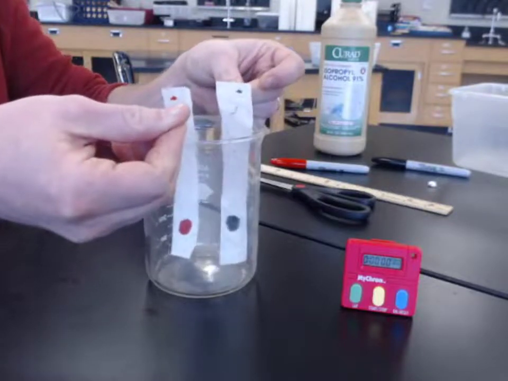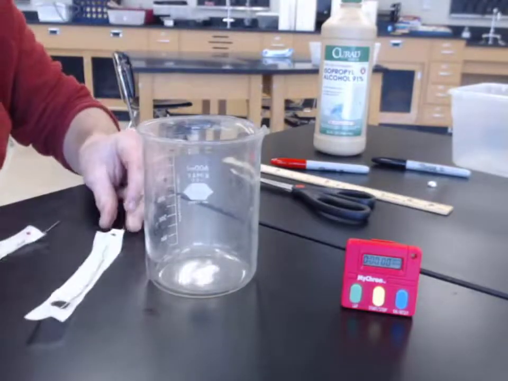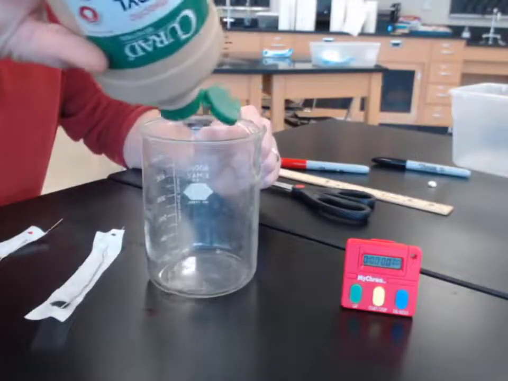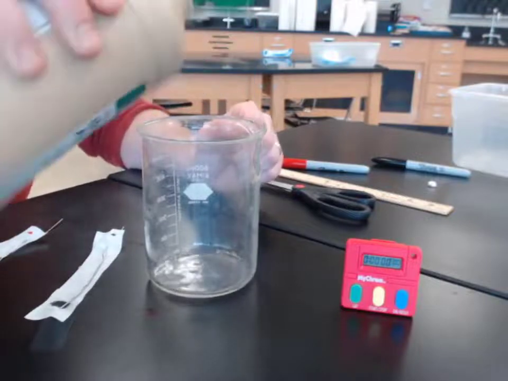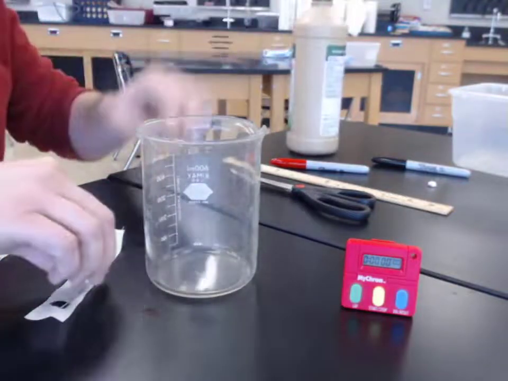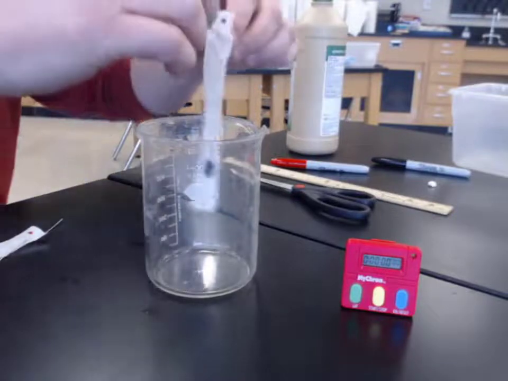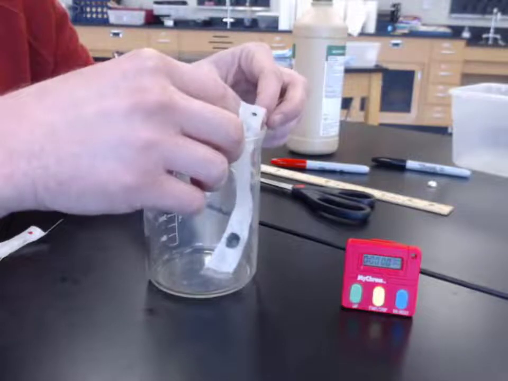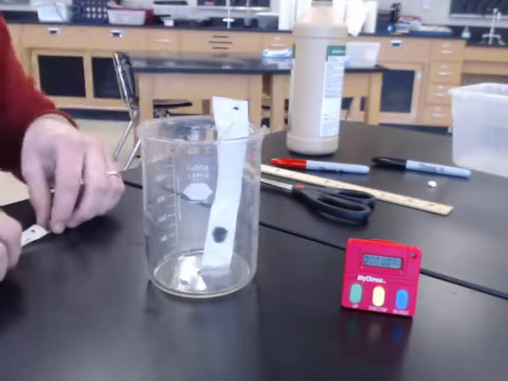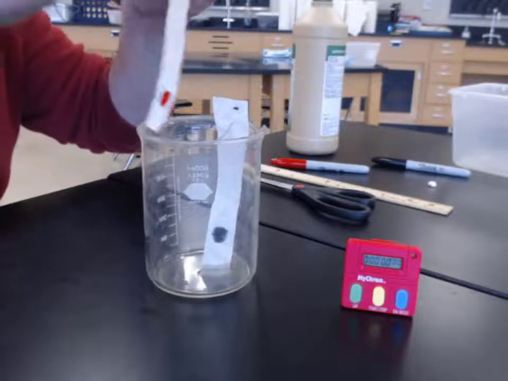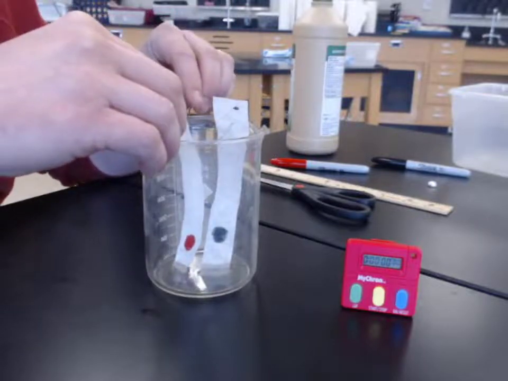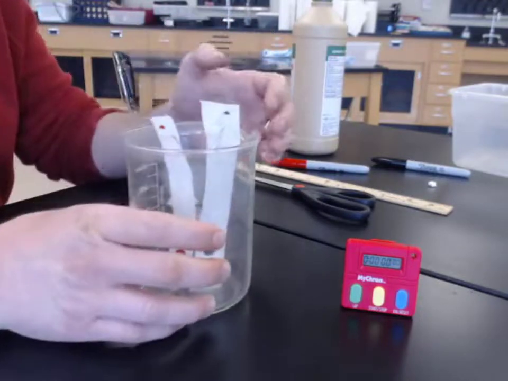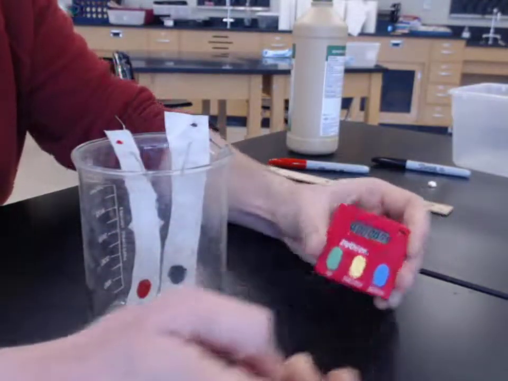Okay, at this point we're going to put in our isopropyl alcohol in the bottom of our beaker, just enough so that the bottom of our coffee filter paper or absorbent material will touch. And once we get them both in there, of course, adjust our camera angle so we can see them a little better. We're also going to start our stopwatch.